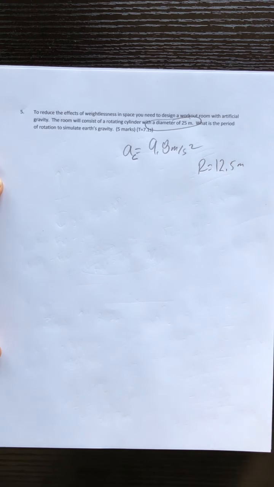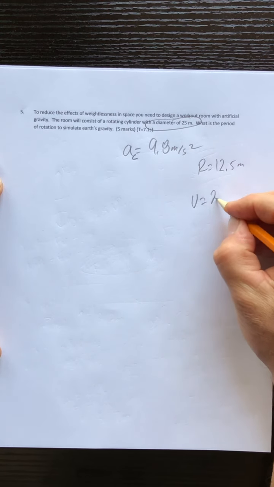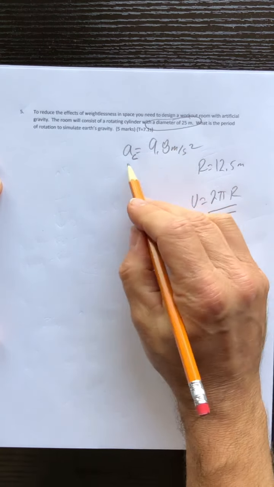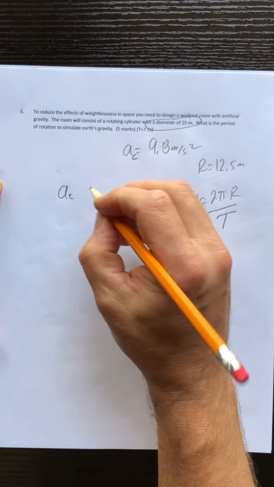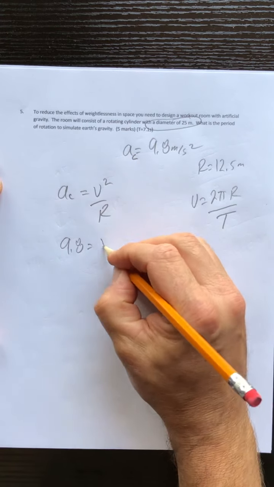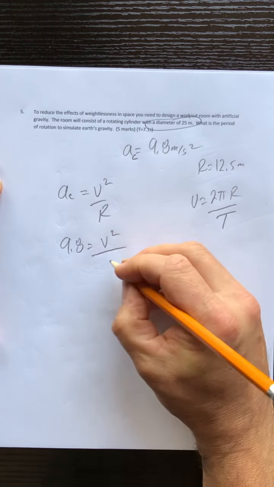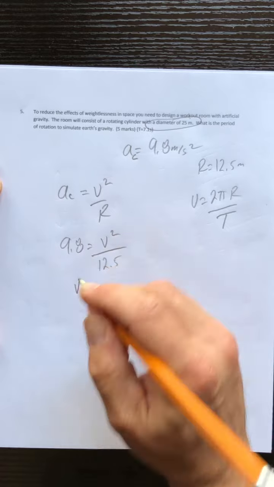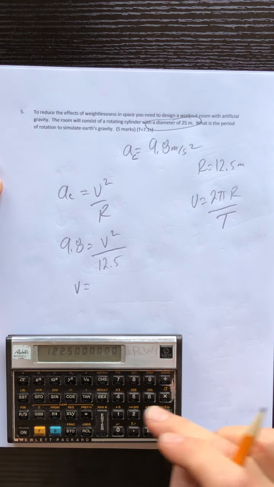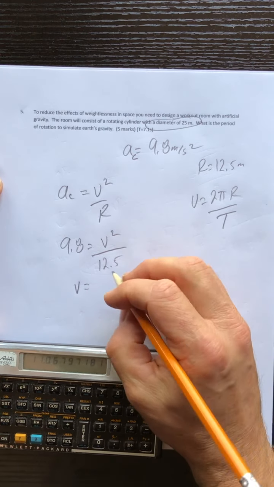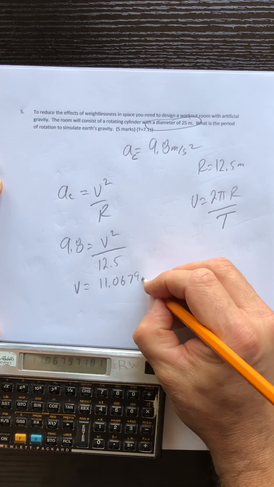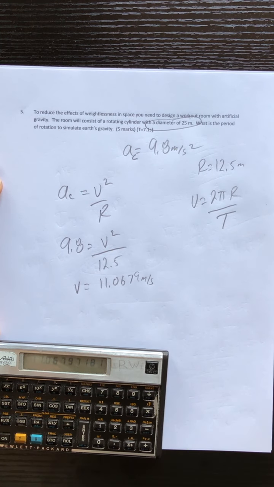I'm looking for the period, so once I get the velocity, I'll have to go back to this formula and find T. Okay, but centripetal acceleration is V squared over R, and I need that to be 9.8 equals V squared over the radius, which will be 12.5. I'll solve for V. So 9.8 times 12.5, square root that, I get a speed of 11.0679. We're going to use it to solve for T anyway.